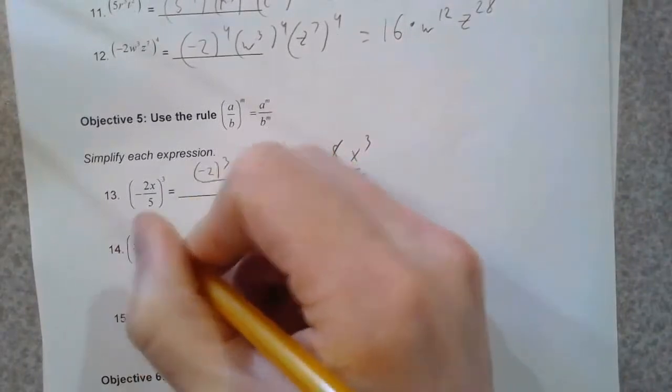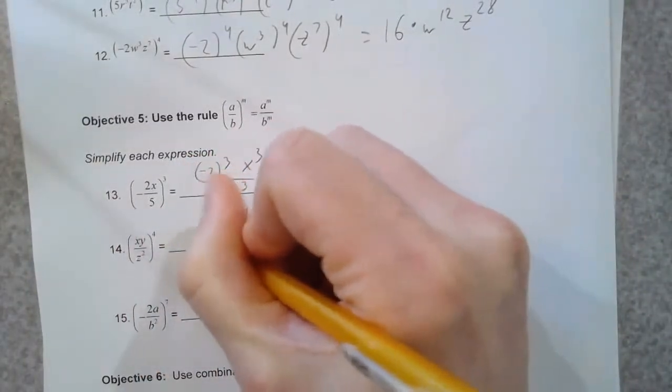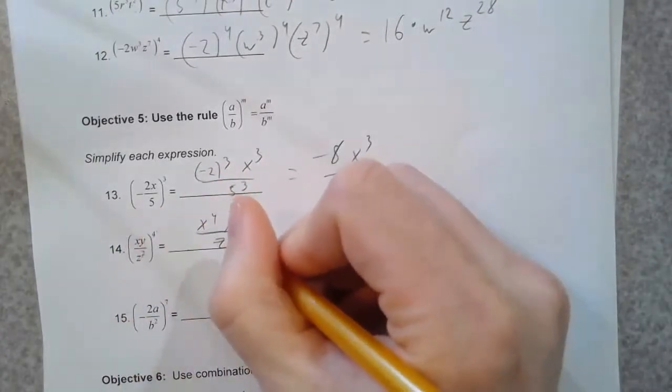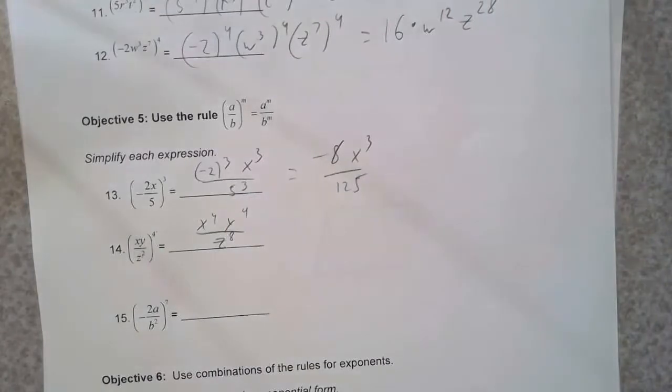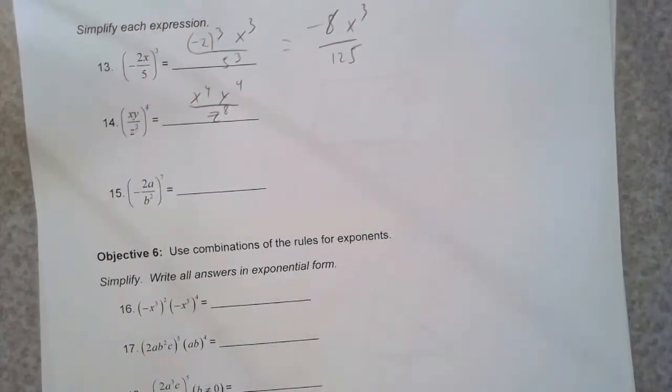Let's do one more. Fourth power, x to the fourth, y to the fourth, z squared to the fourth. You multiply those powers, get z to the 8th. Good enough. Objective 6, use combinations of the rules for exponents.